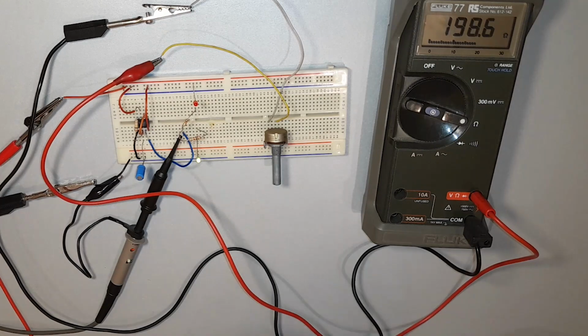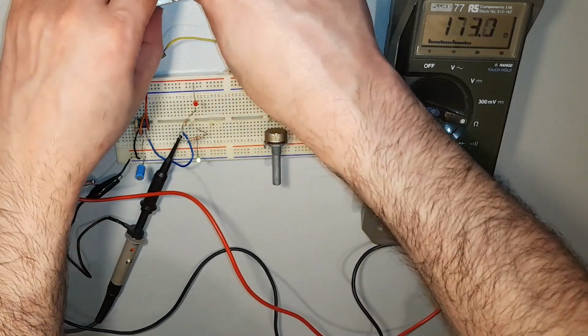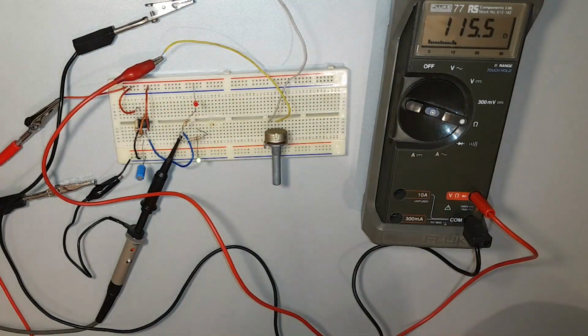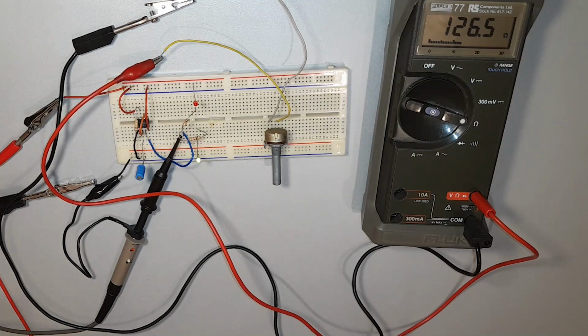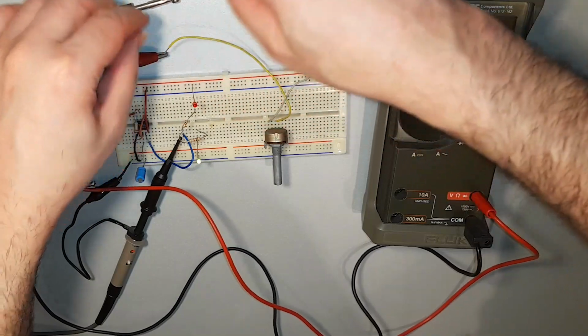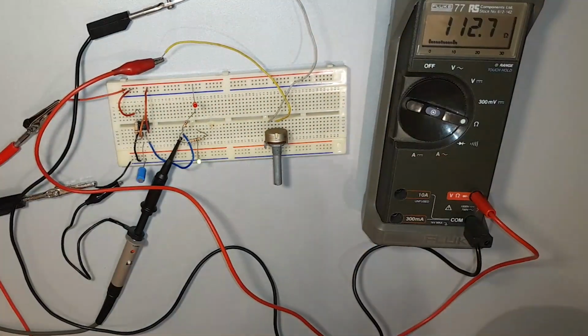It's jumping around a bit, but it's about 200 ohms there. Oh, it's slower. What is it? This is a bad connection. 110 ohms, 109 ohms. Okay, 109 ohms.